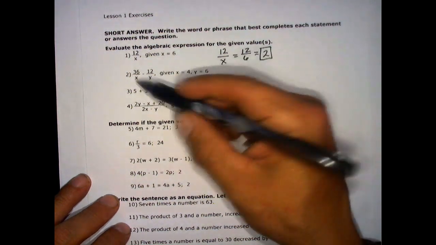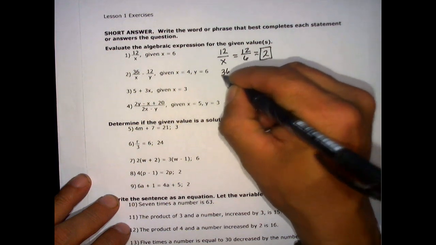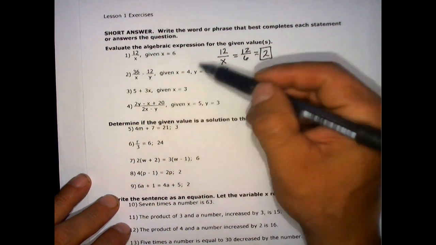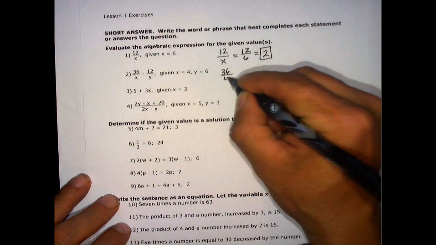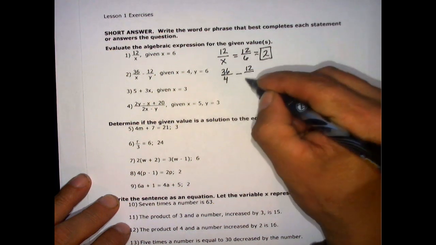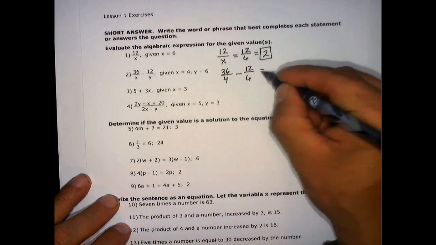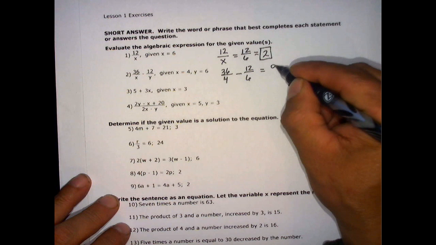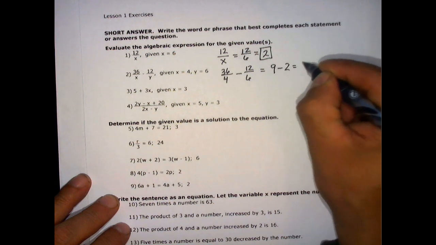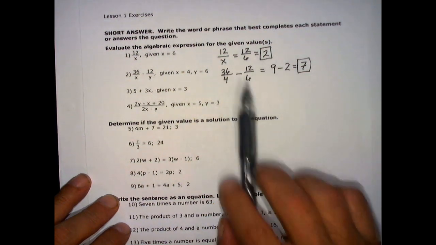In the second one, we have 2 variables. We're going to have 36 over x, and x is 4, minus 12 over y, and y is 6. Actually, we just did this one, so we already know the answer to that. 36 divided by 4 is 9, minus 2, and 9 minus 2 is 7. So we divide first, and then subtract.